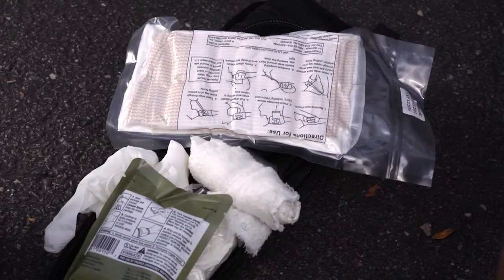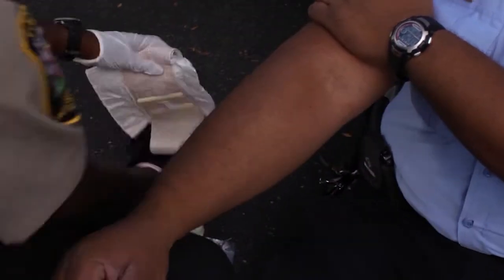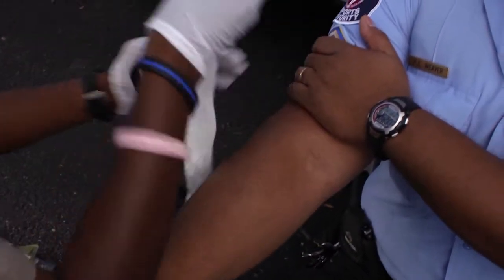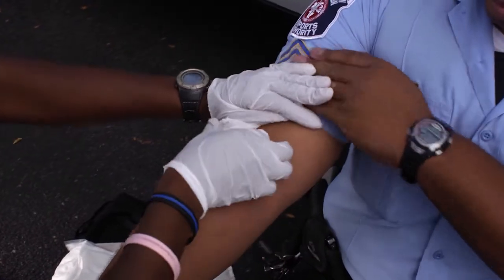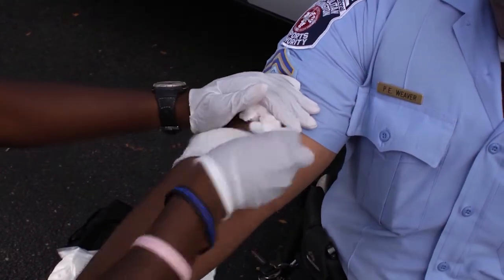You are given compressed gauze rolls in your trauma blowout kit for wound packing. It's not rocket science. Just unroll the gauze and use your hands to pack it into the wound, filling the wound with gauze. Then place the pressure dressing directly on top of the packed wound.